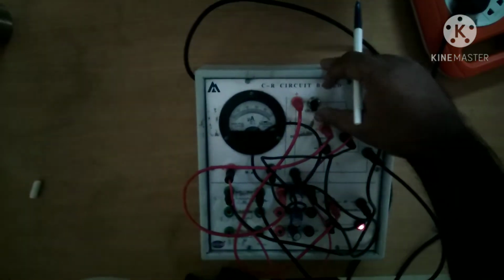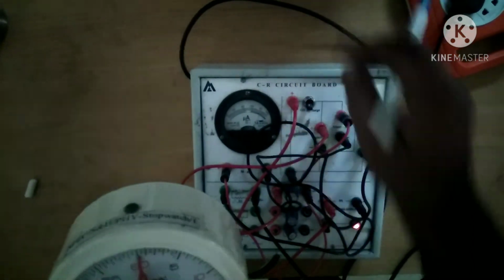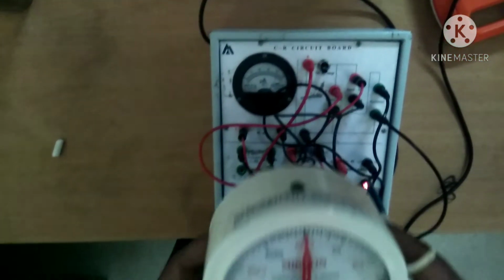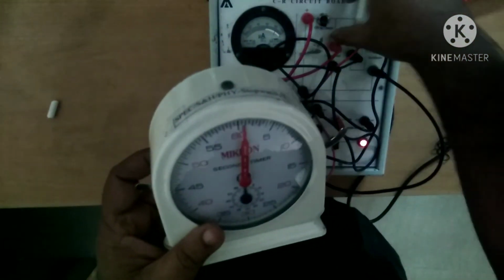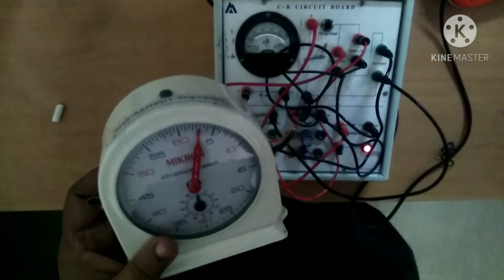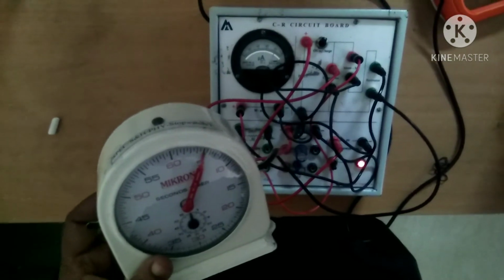So now what am I going to do? At the same time, I'm going to switch this off and switch this on. I'm going to start the stop clock. So now the stop clock is on, reset, and fine. For every 5 seconds, I'm going to note down the reading we get.